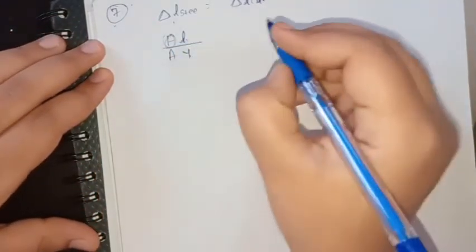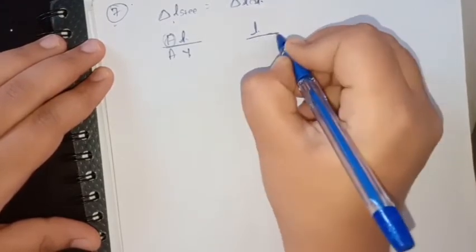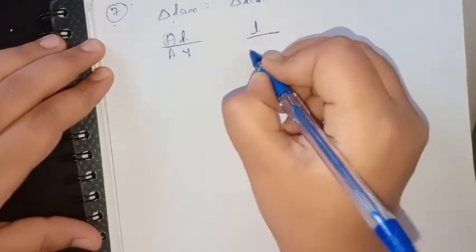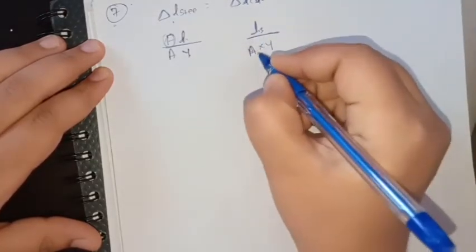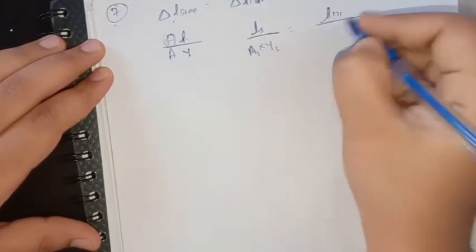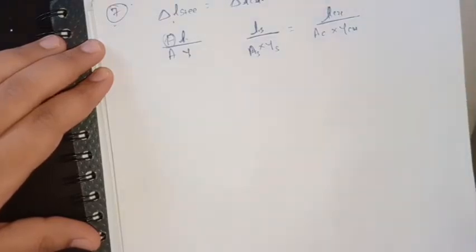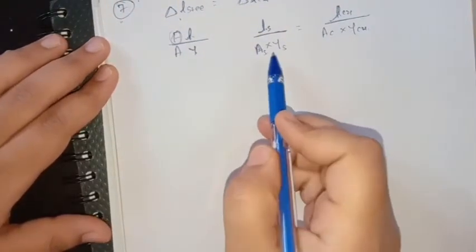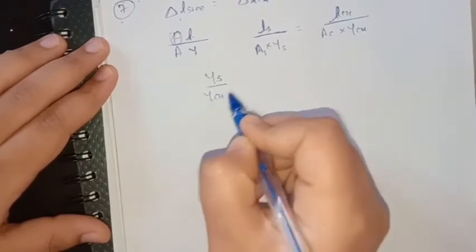So we can write L divided by A into Y for steel is equals to L of copper divided by area of copper into Young's modulus of copper. We want to find the ratio of Young's modulus of steel to the Young's modulus of copper.